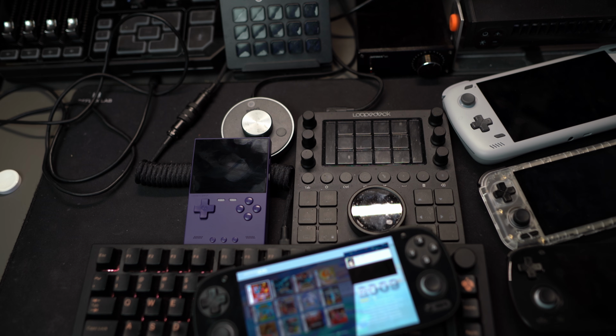So it depends on you, but I think the most convenient way is just to get the device, put the SD card in, and then let the app set it up for you. And then it'll create all the system folder names and stuff like that. So that's that. That's for the ROM section.